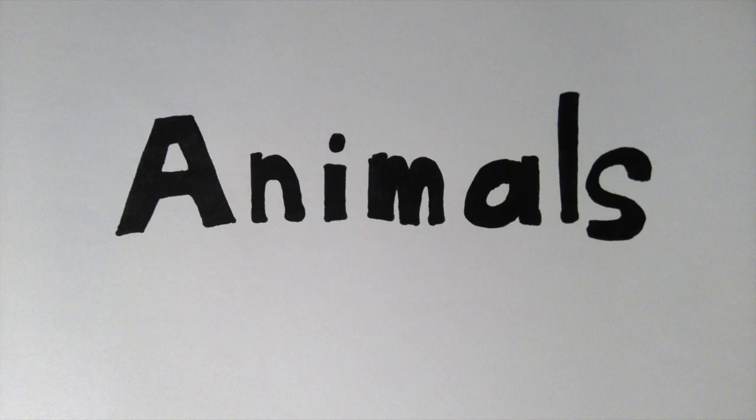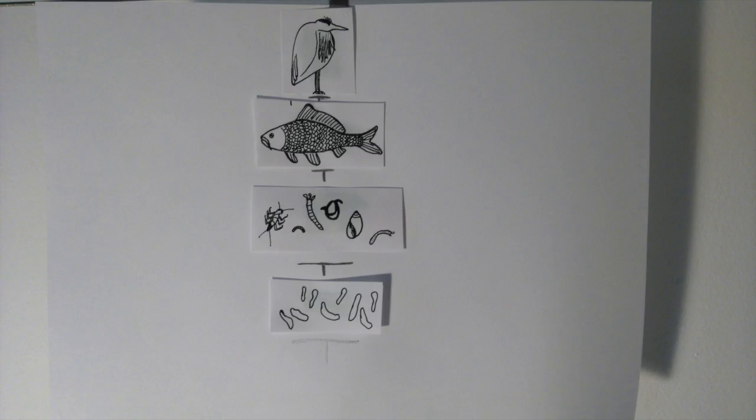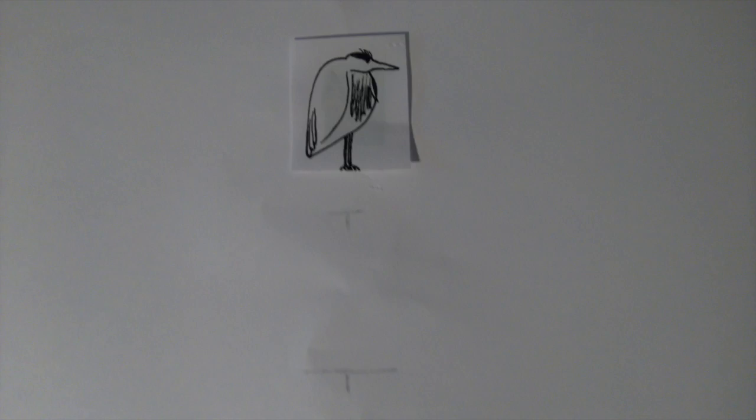Our next topic, animals. Plants are the basis for estuarine animals. Once we have our plants, the animals come along for the ride. In an estuary, the food chain works something like this. So we have a great working food chain and plant environment.